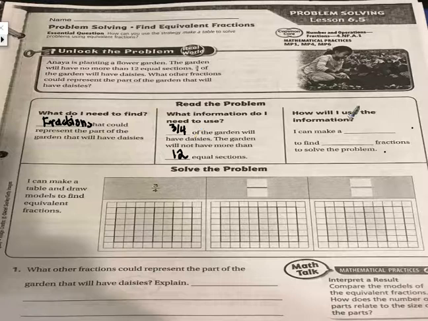I can make a table, and that's what they're going to show us how to do down here. Make a table to find equivalent fractions to solve the problem. If you're not sure how to spell equivalent, use that up there. So I can make a table and draw models to find equivalent fractions. If you want, you can get some colored pencils to help do the lesson, but other than that, I'm just going to draw the best that I can in here.